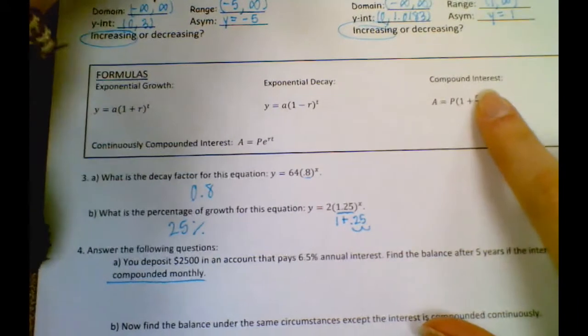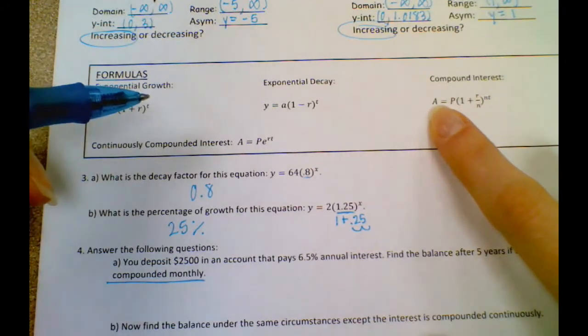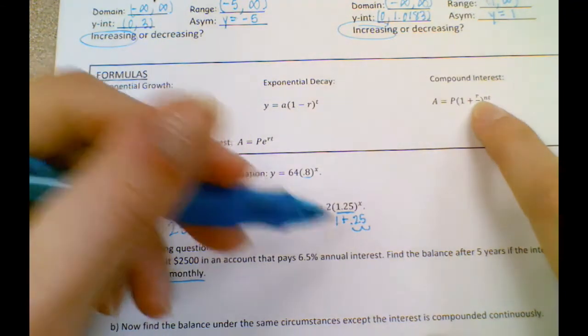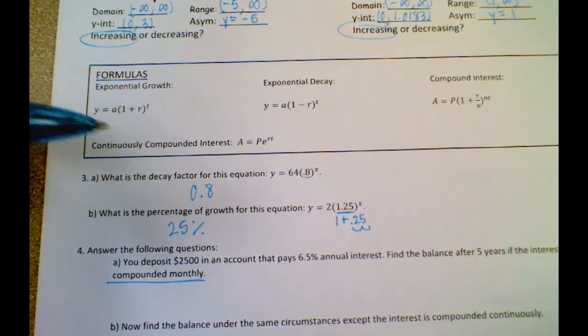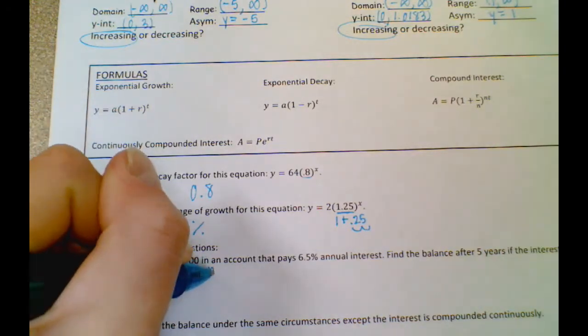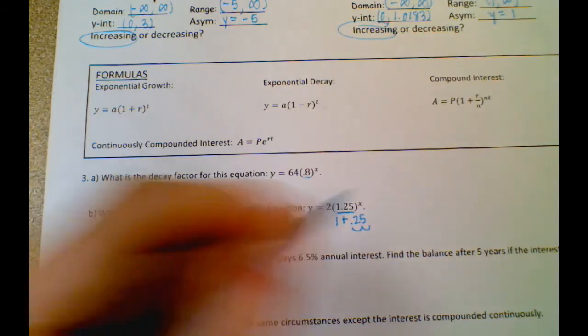equation up here, okay? Now, quick review. Remember, this is the final amount, this is the initial. R is the rate. We have to write it as a decimal, right? N is the number of compoundings in a year, and T is your time. Because it says compounded monthly, there are 12 months in a year, okay? So that's what you need to look for there. All right, so let's see here. Find the balance after 5 years.